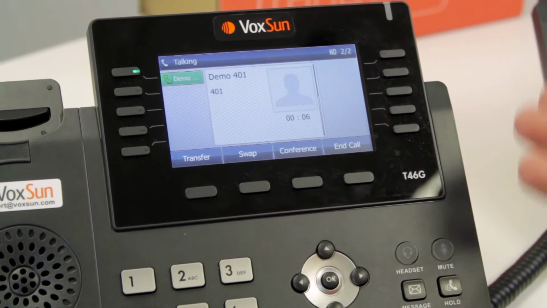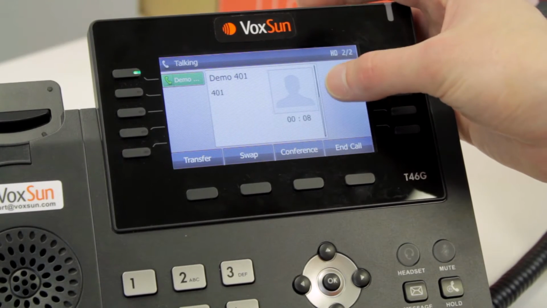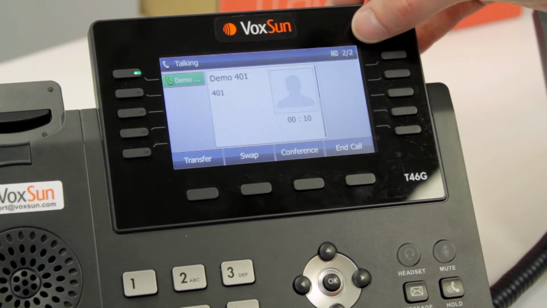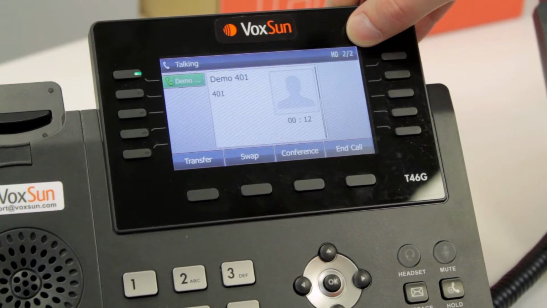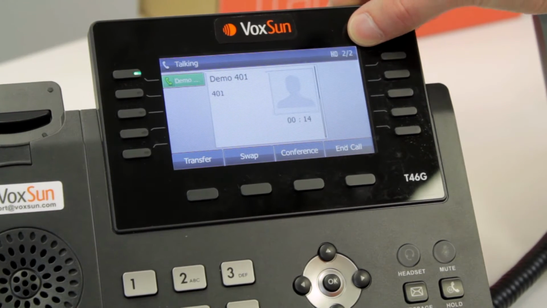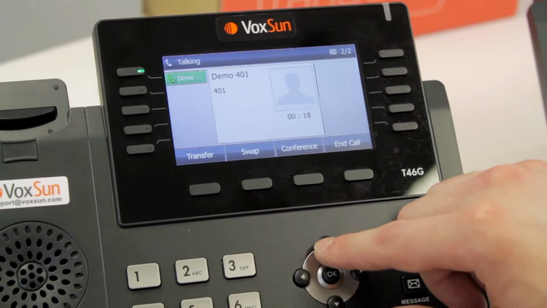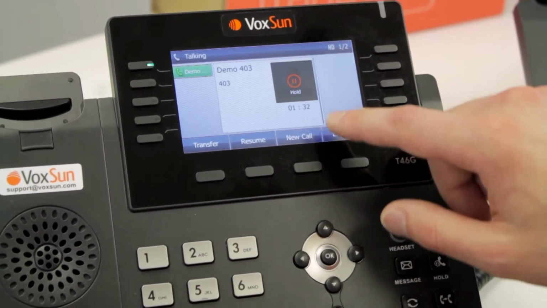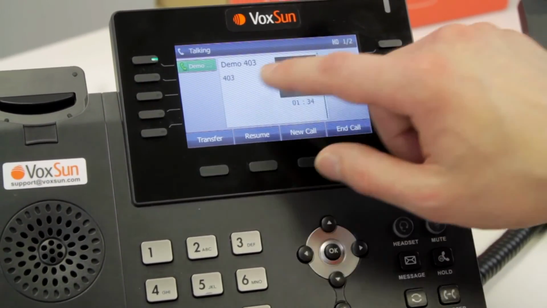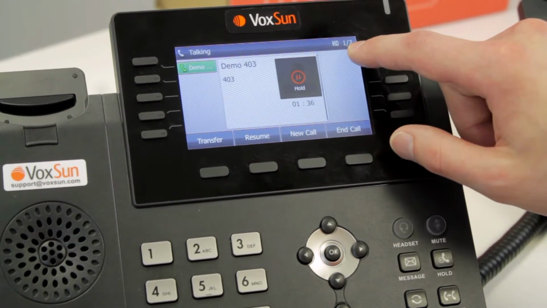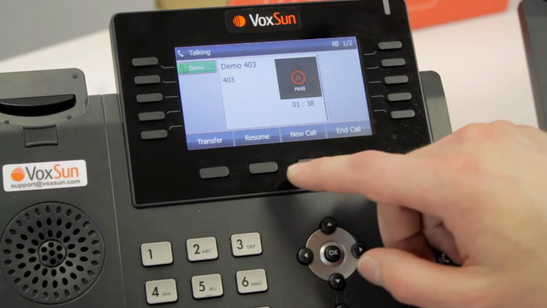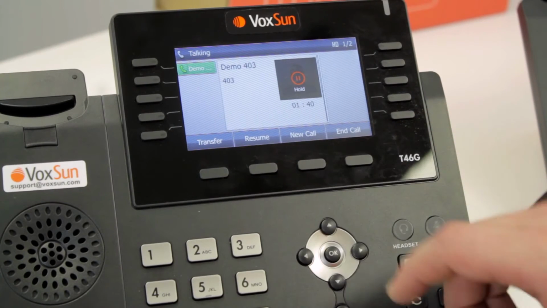Once we have more than one call on the phone, we see this little scroll bar appear. That means that we have multiple calls, and we also have a call counter up there. So we see we're on call number 2 out of 2 calls total. By using the up and down arrows, I'm able to navigate between the different phone calls. So for example, if I go up once, I see this is the call that's automatically been put on hold, and I see this is call 1 out of 2. So I could easily resume this call by clicking on the resume button.